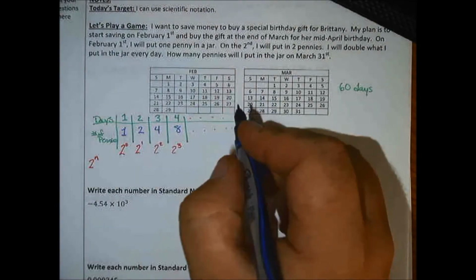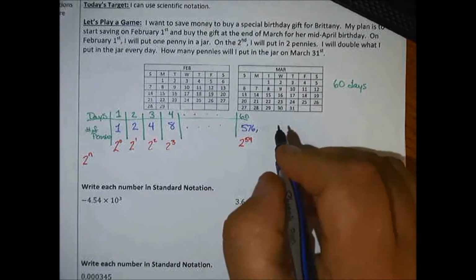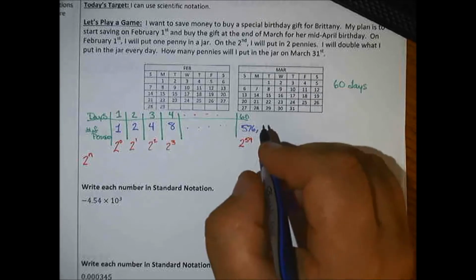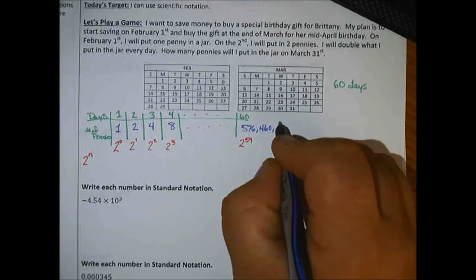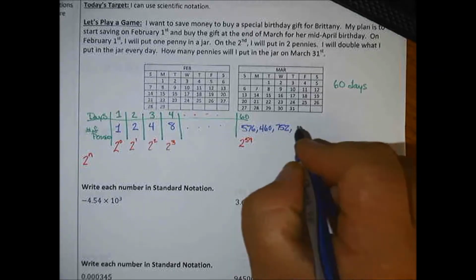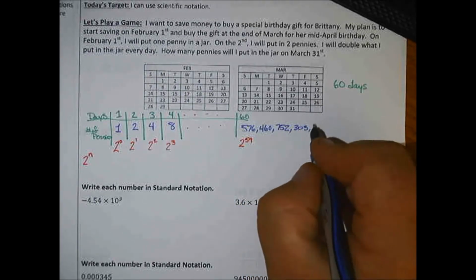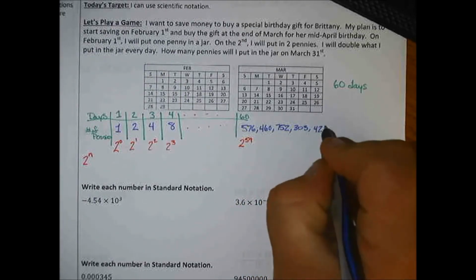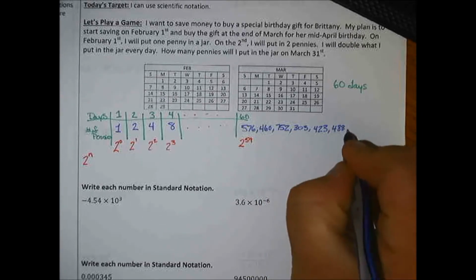In fact, it's 576 quadrillion, 460 trillion, 752 billion, 303 million, 423,488 pennies.